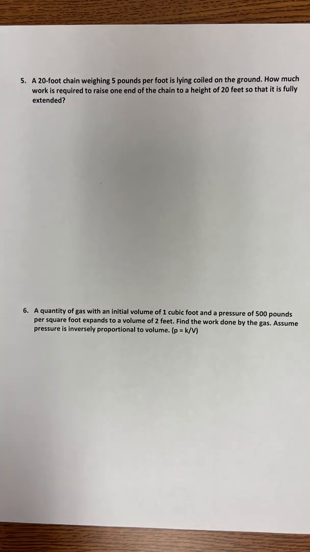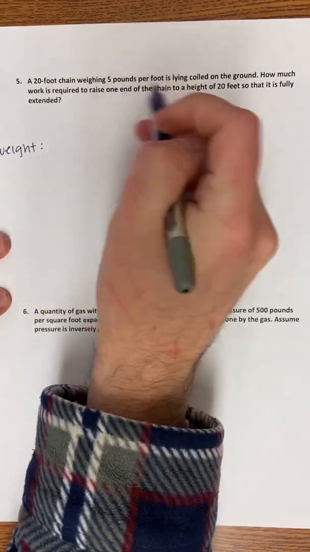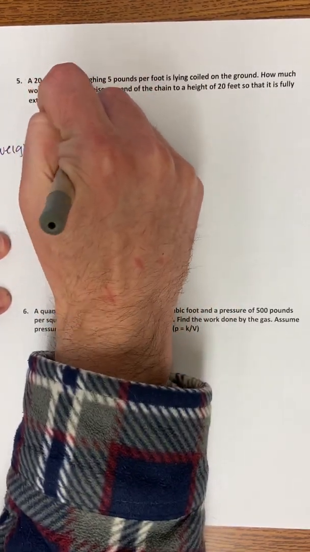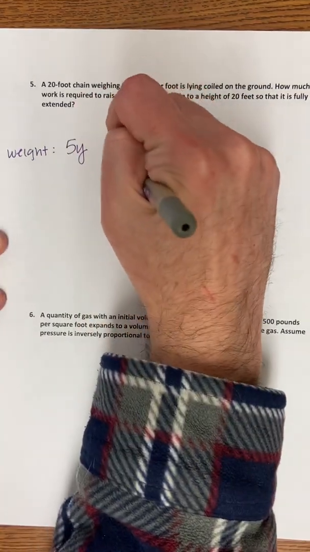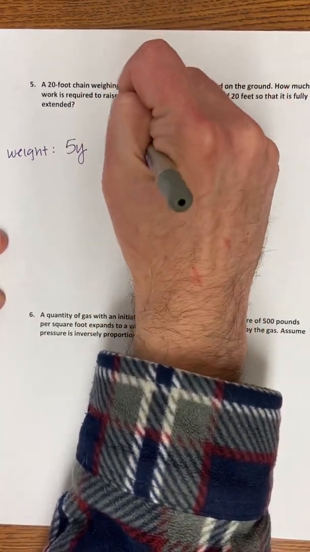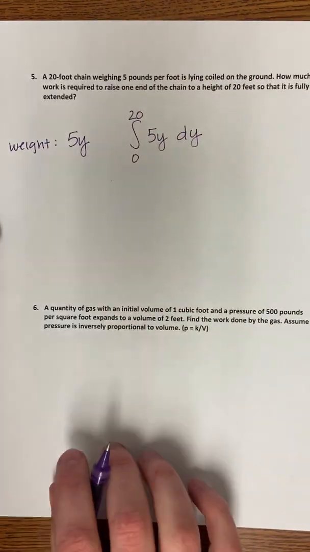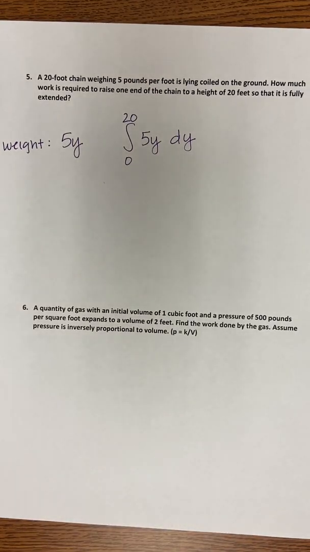So the idea here is the general weight of this thing is changing, but we know that the weight is 5 pounds per foot, so depending on how high we've raised it, it's 5 times y, where y is the height we've raised it to. Now we're starting fully on the ground, and we're raising it 20 feet in the air. The integral of 5y dy will give us the variable amount of work that we're doing to lift this up, the work that's expended to raise this. And again, it's a very easy setup.